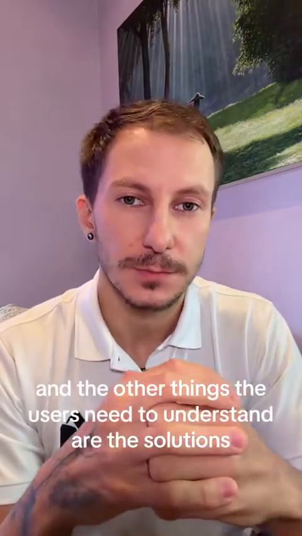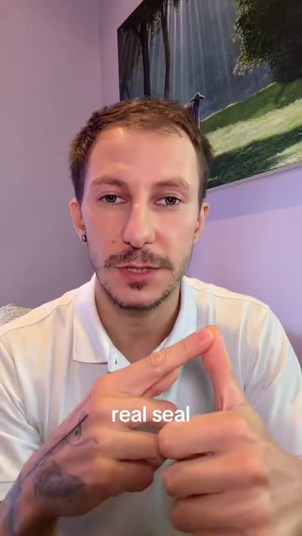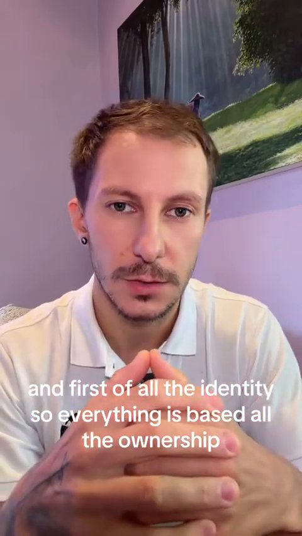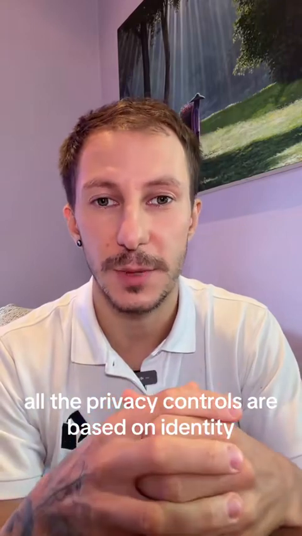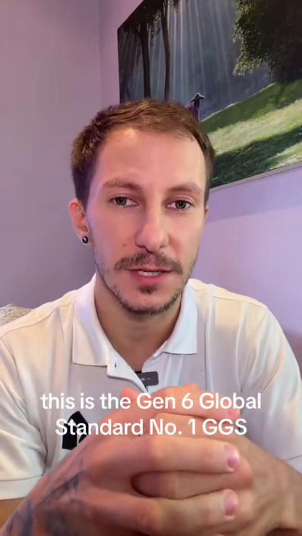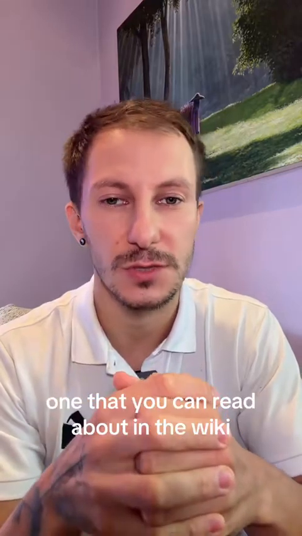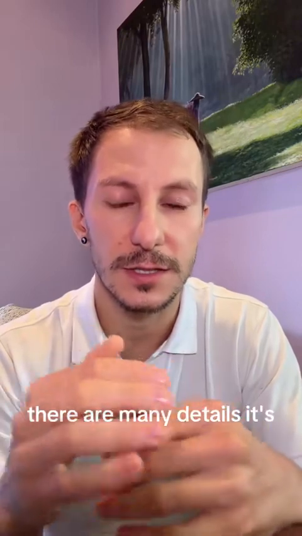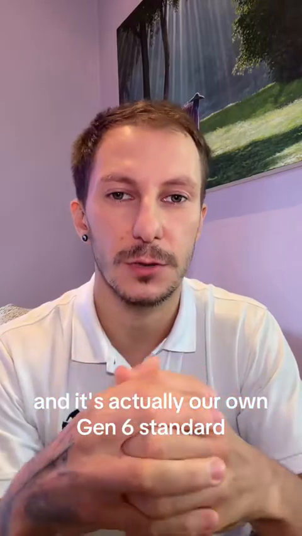The other things the users need to understand are the solutions, Real Seal and, first of all, the identity. Everything, all the ownership and all the privacy controls, is based on identity. This is the Gen6 Global Standard #1, GGS1, that you can read about in the wiki. There are many details. It's a full standard that we implemented, and it's actually our own Gen6 standard.